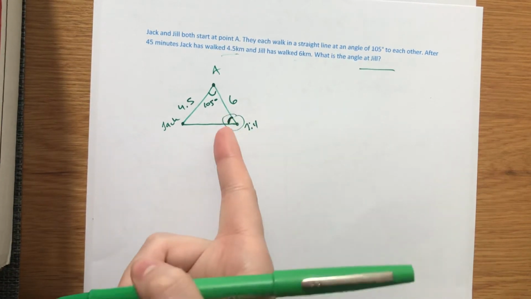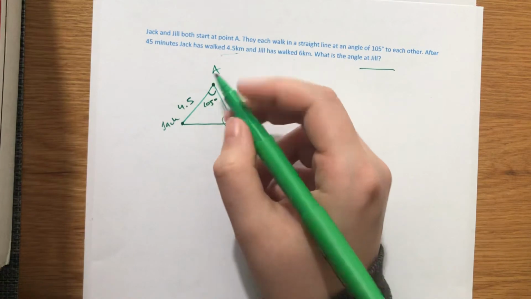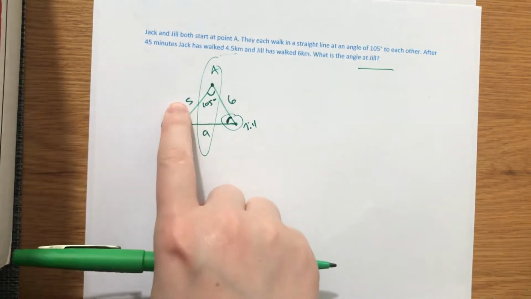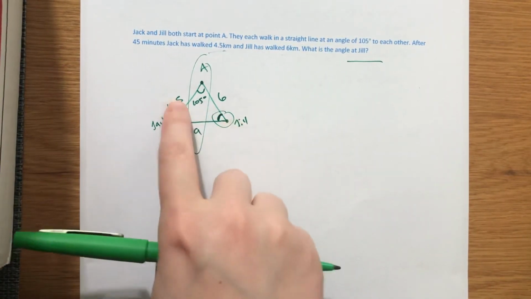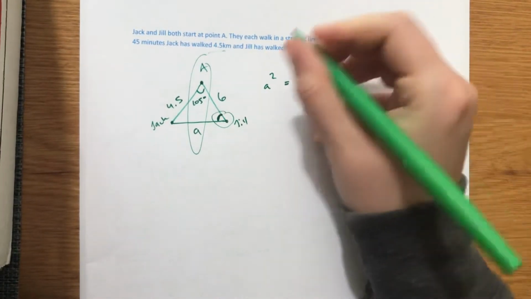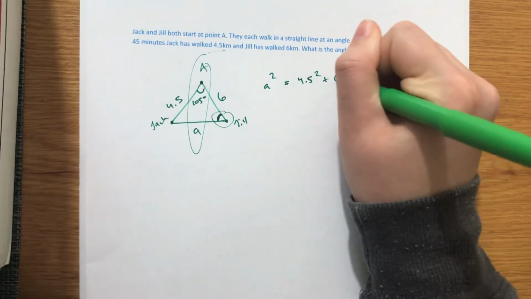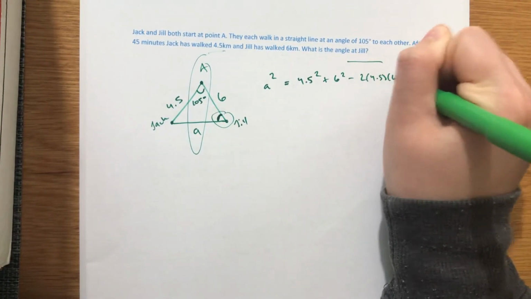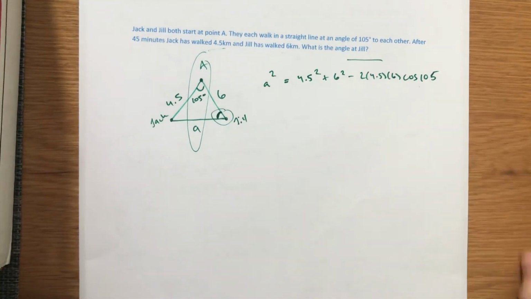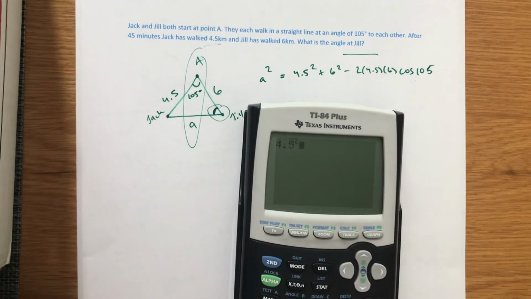But we don't have a pair to solve for this angle. So the first step is to make that pair using law of cosines. So we're going to solve for side A first, so that way we can make a pair. And then use that pair to solve for this angle. So first up, law of cosines. So A squared is equal to 4.5 squared plus 6 squared minus 2 times 4.5 times 6 cosine of 105. Find this number. 4.5 squared plus 6 squared minus 2 parentheses 4.5 parentheses 6 cosine of 105.